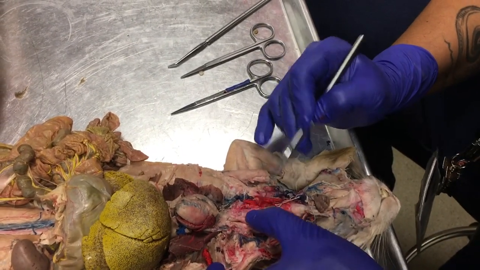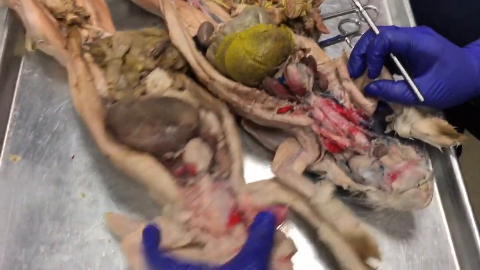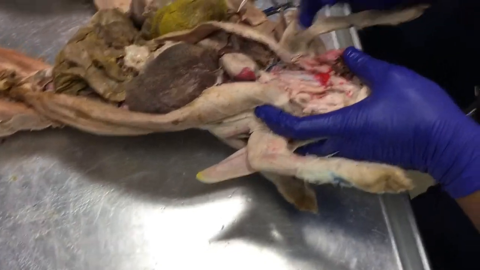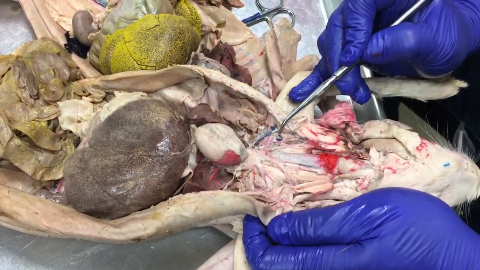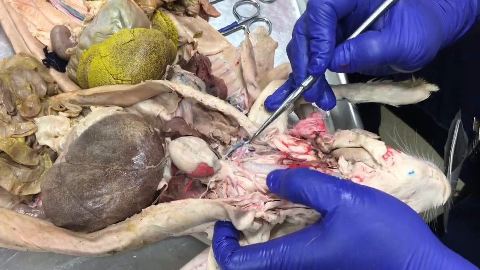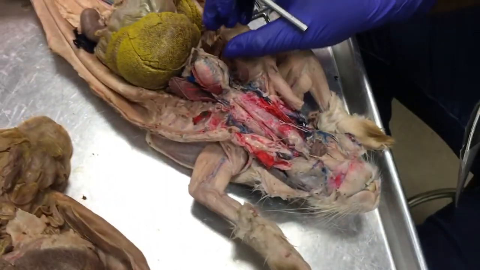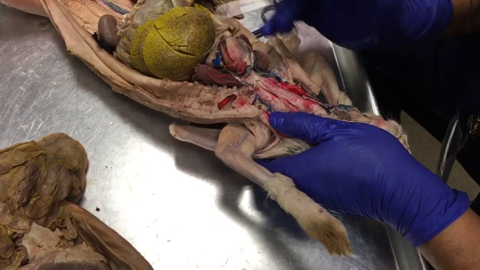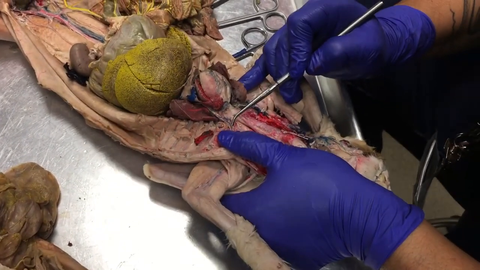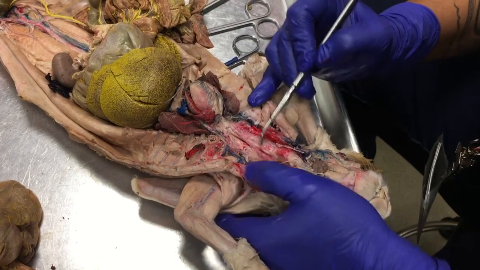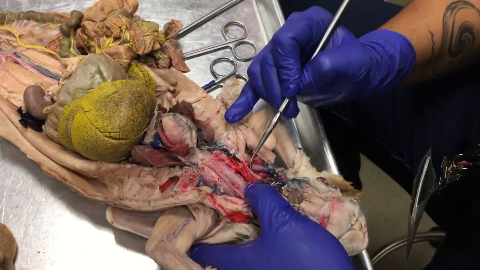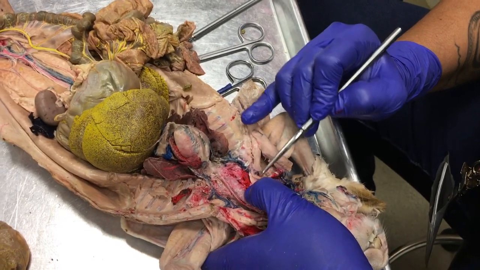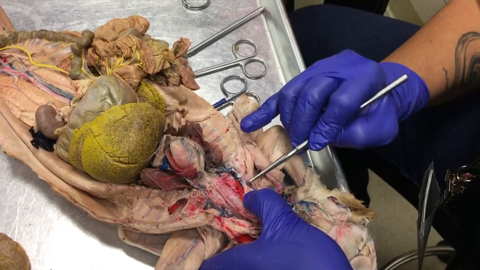Okay, it did not exist on mine. Let's see if I can point it out, even though it's not injected. Well, it's kind of a failure here too. Okay, so what happens is from this internal region, the internal jugular joins in with the external jugular, and often the internal jugular is not injected well, so we do get to see it.